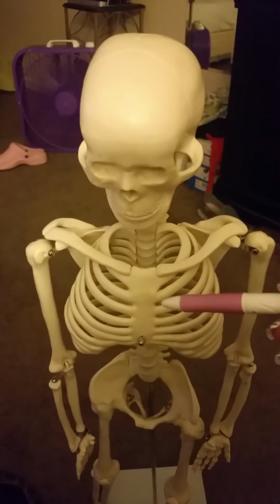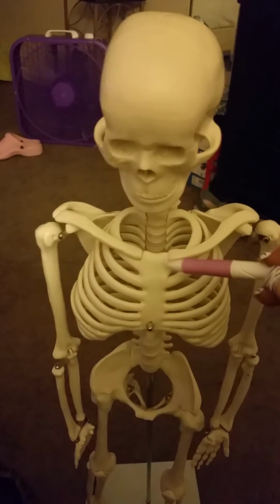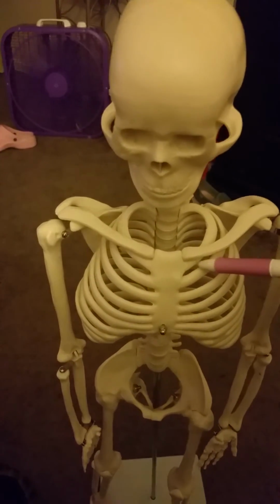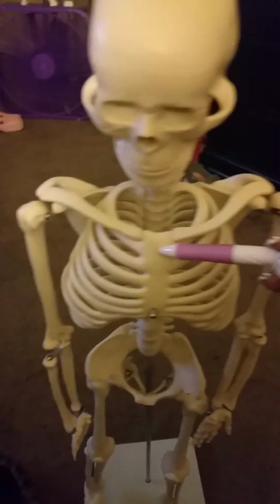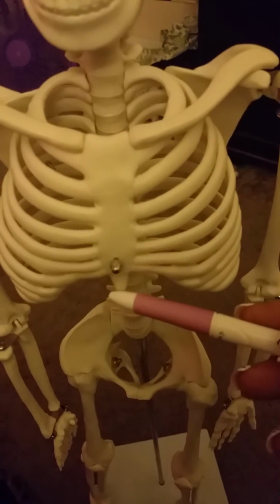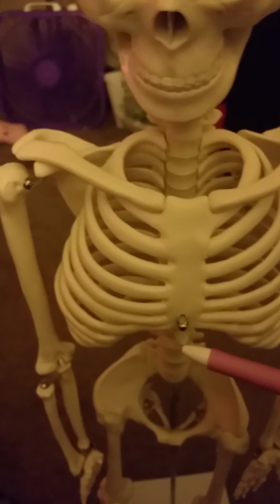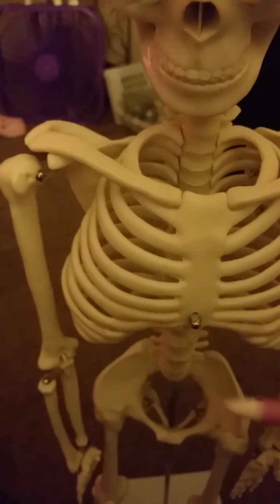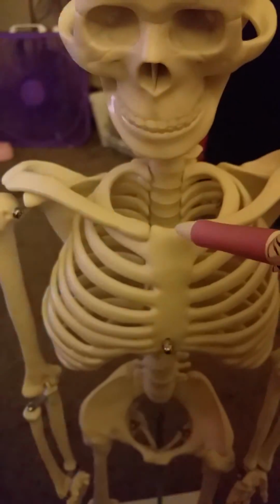Here is the manubrium of the sternum. The manubrium, the body of the sternum. The xiphoid process right here. And the jugular notch right up in here.